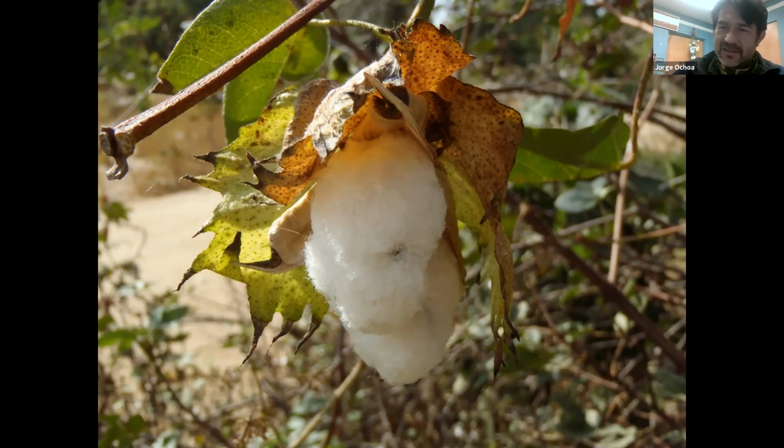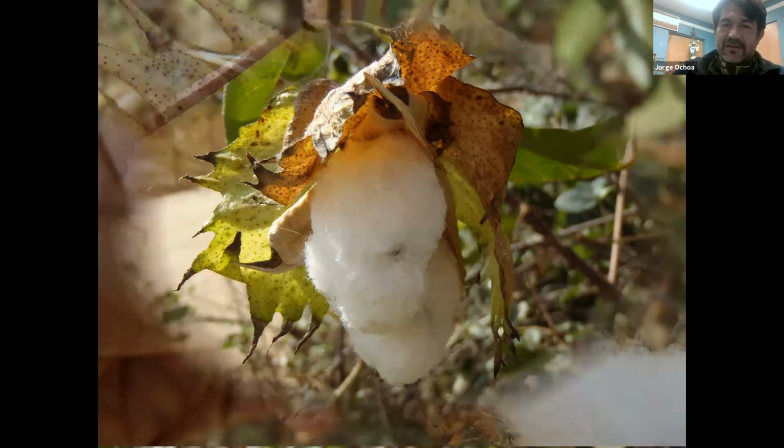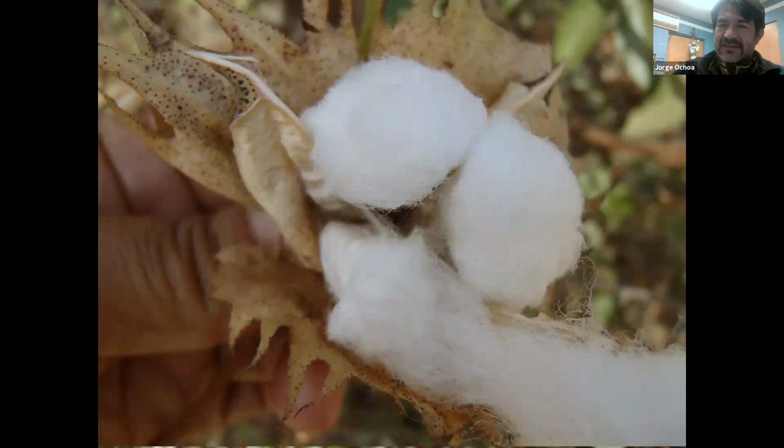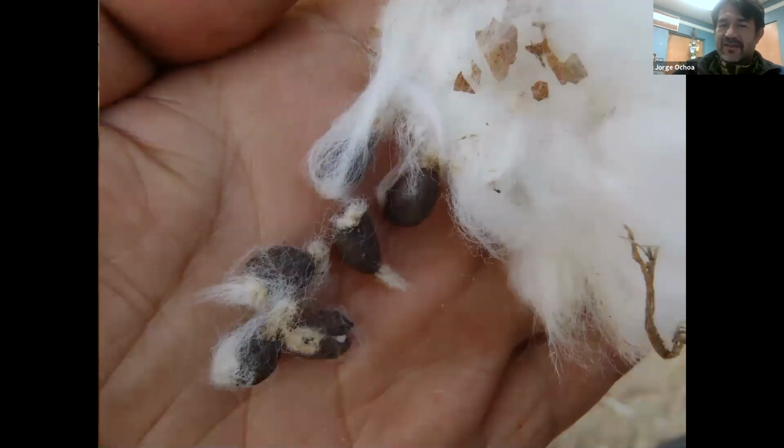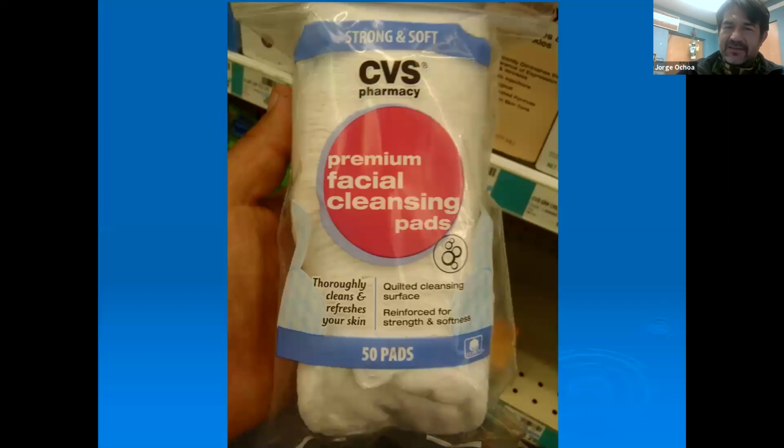And so, in the history of America, the cotton plays a vital or a major role. And so here's the seed pods or the seeds being covered with the fiber. And so there's the seeds and the fiber. The seeds are edible or they get planted.